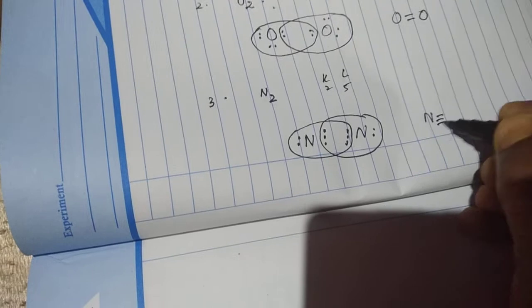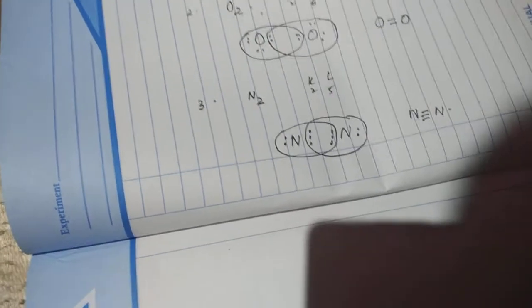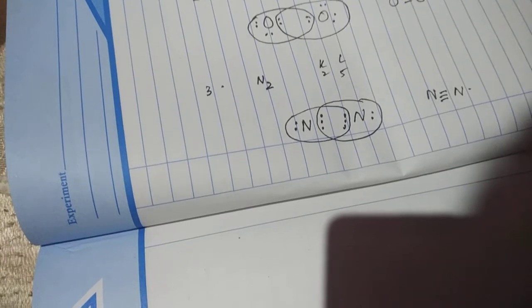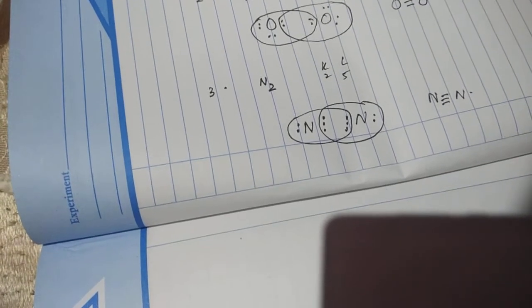So it is shown like this, N triple bond N, because 3 electrons from each nitrogen atom are used in forming the covalent bond. So this is called the single bond, this is the double bond, and this is the triple bond. Similarly, we can have examples like this.